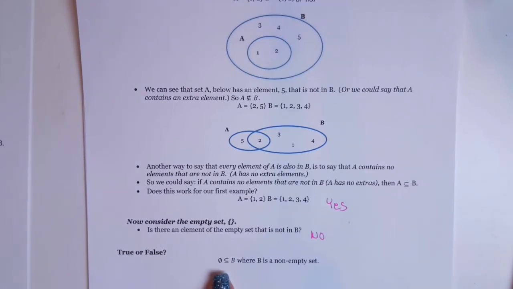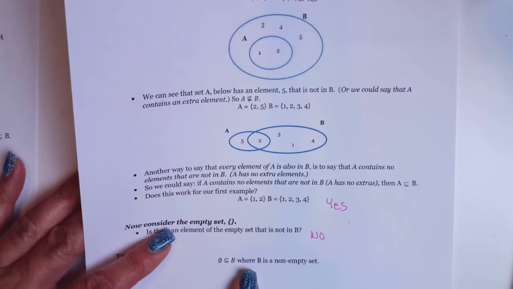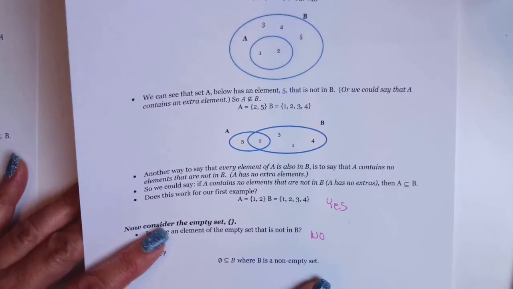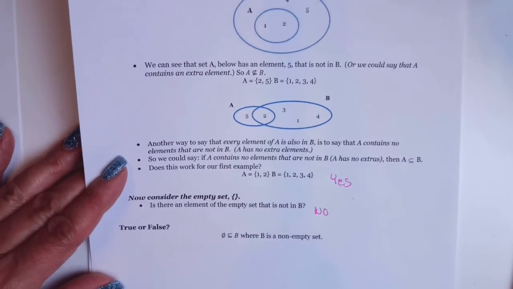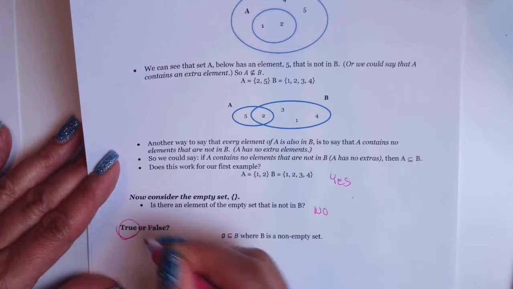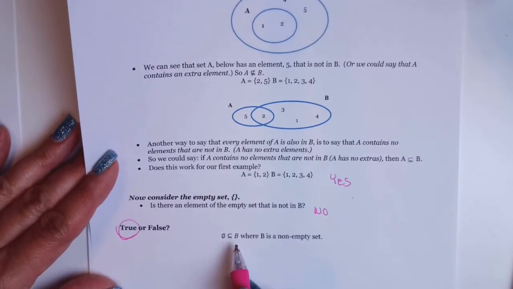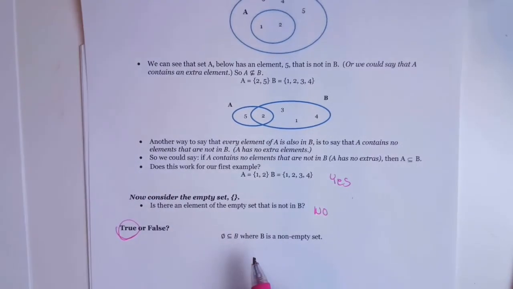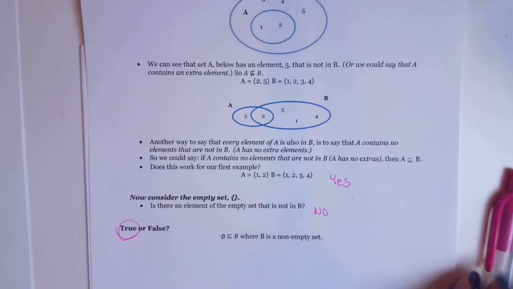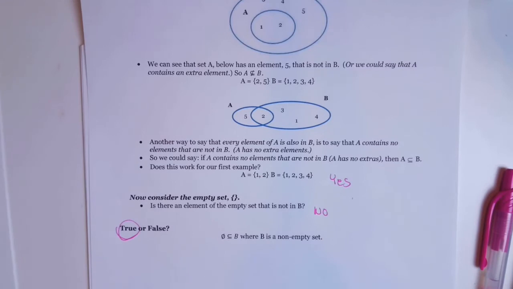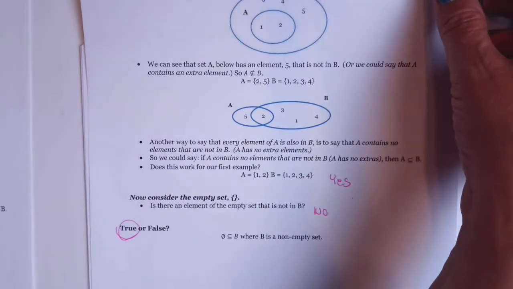Next, is the empty set a subset of B where B is a non-empty set? True or false? This one is true. There is always the empty set that is going to be a subset of the other set. In this case, it's B, and B is a non-empty set. Okay, let's move on to the next page.